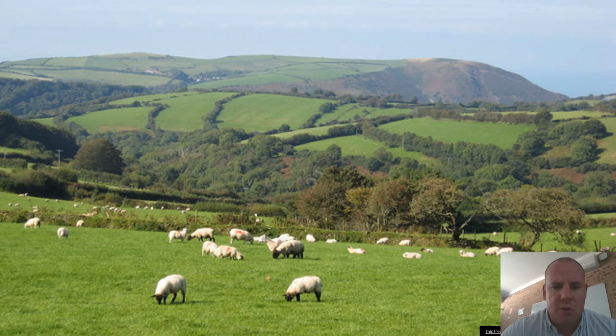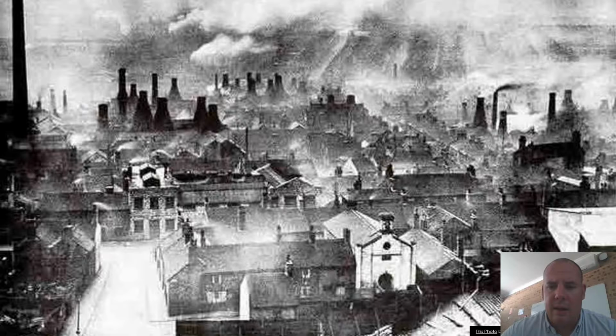The Industrial Revolution is the transformation of people from working in the countryside into cities. So this is why this picture is so important. As we can see in the next slide, people moved to cities, and as a result, people started living closer together in these terraced houses, and as you can see, lots of chimneys from factories.